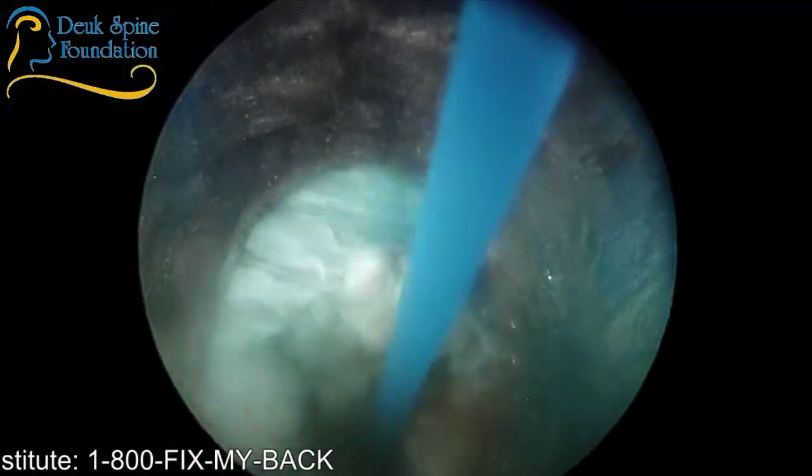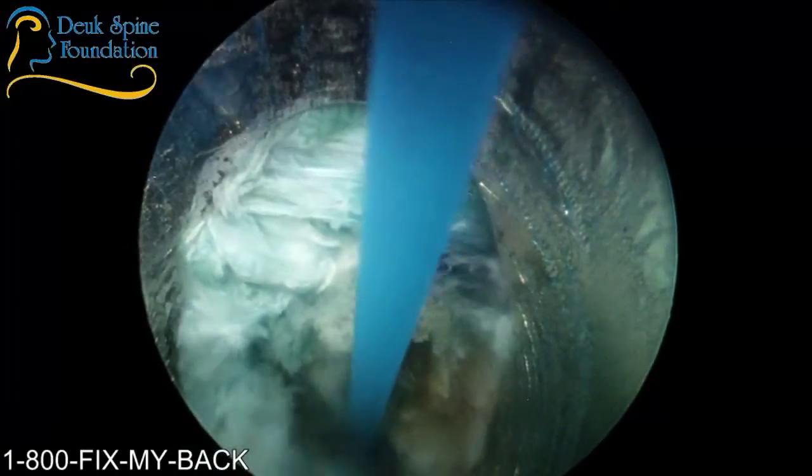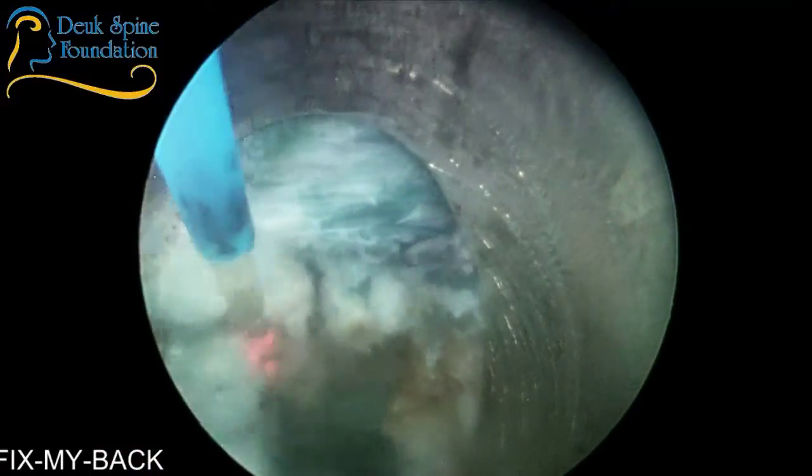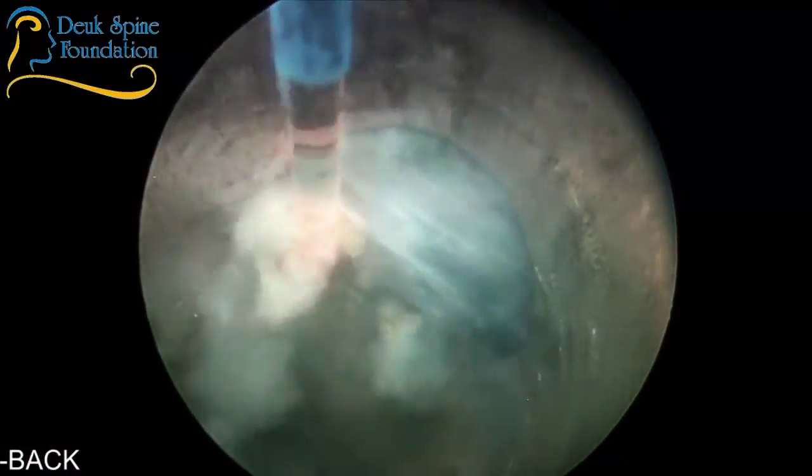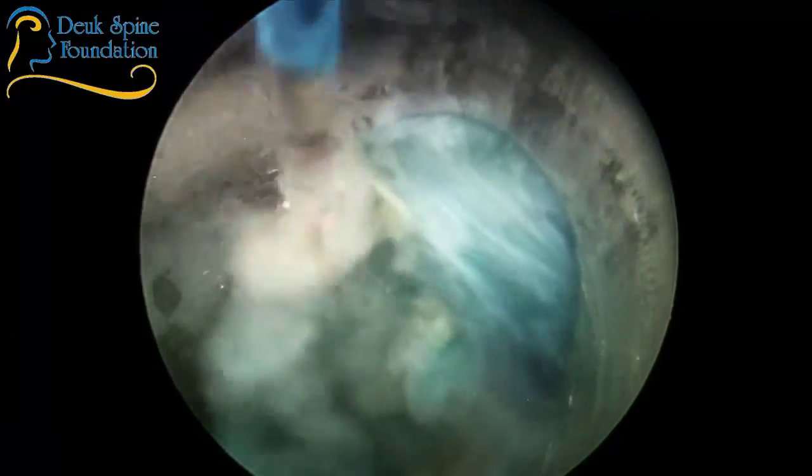All right. Oh yeah, this is it right here. You can see the epidural fat right up there at 12, which is now at 2.